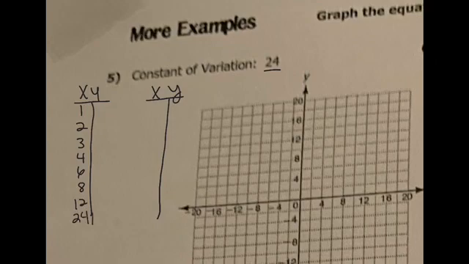Now you fill in the y or go to Desmos and type in the equation y equals 24 over x, and Desmos will help you with those numbers as well. All right, and then we can do the negative numbers.